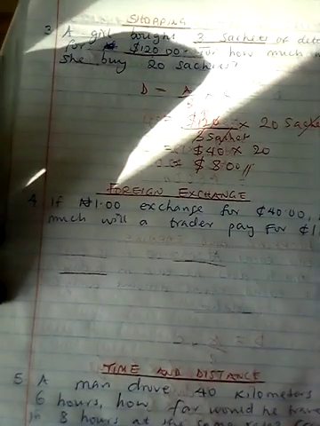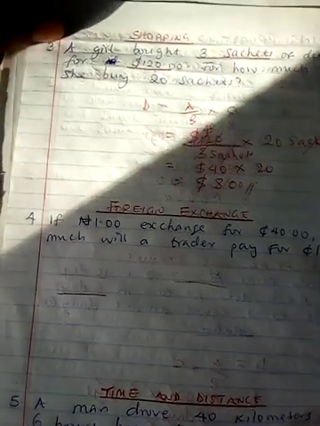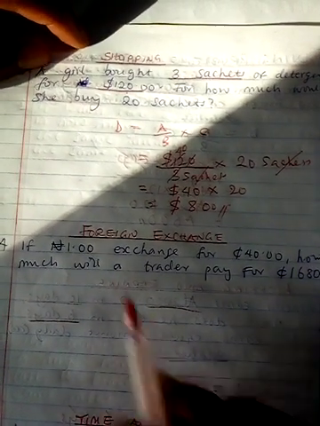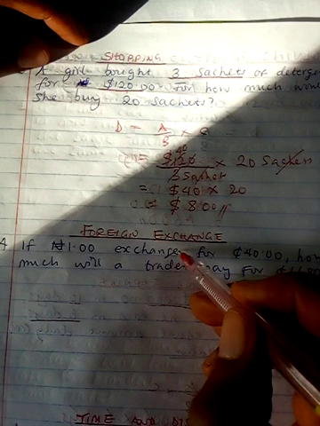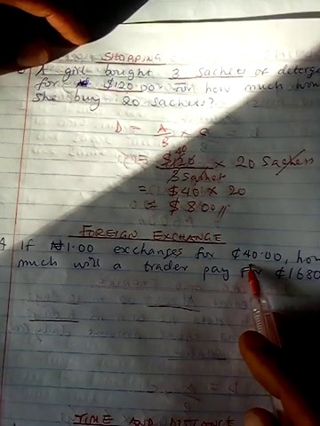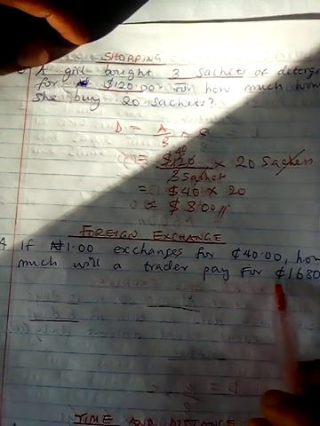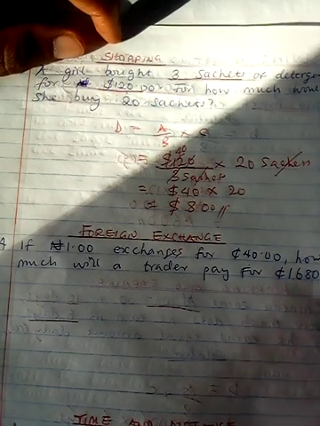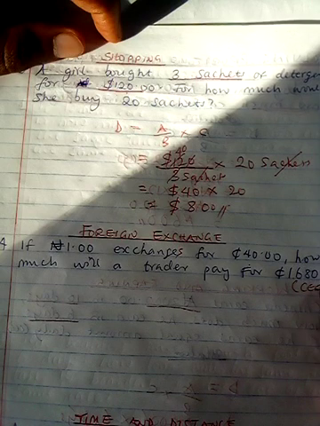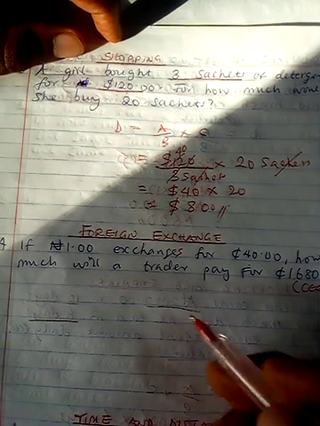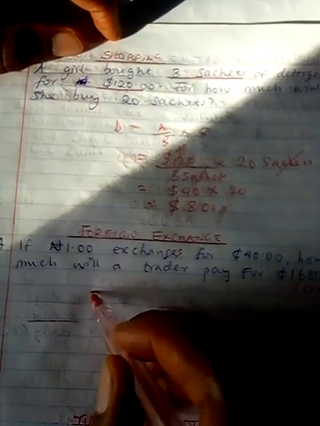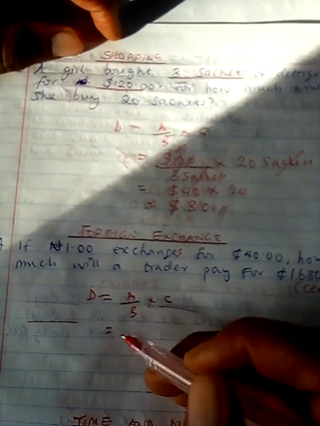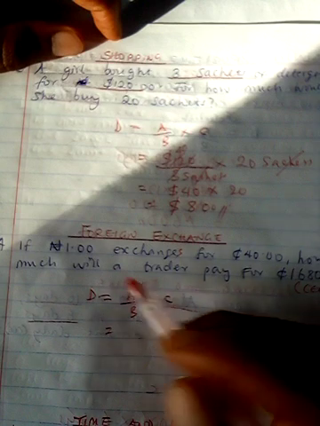Now the next question here is foreign exchange. You have a problem on foreign exchange, which is also part of direct proportion. And it says if 1 naira exchanges for 40 cedis, how much will a trader pay for 1,680 cedis? Now, this is actually a common entrance examination. Now, we are still using the formula that says D is equals to A over B times C.